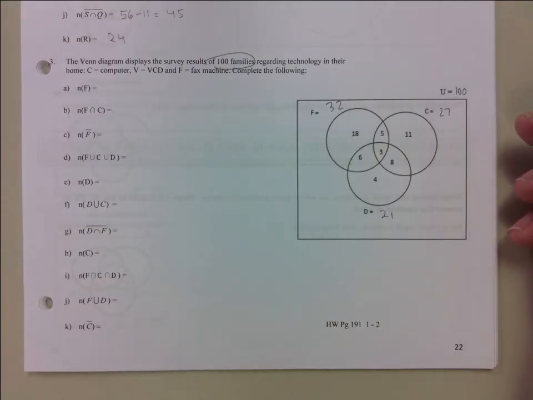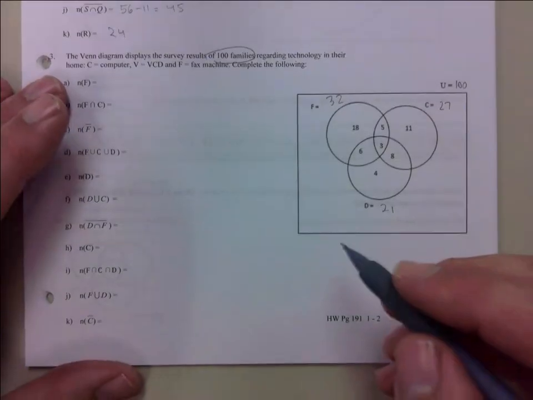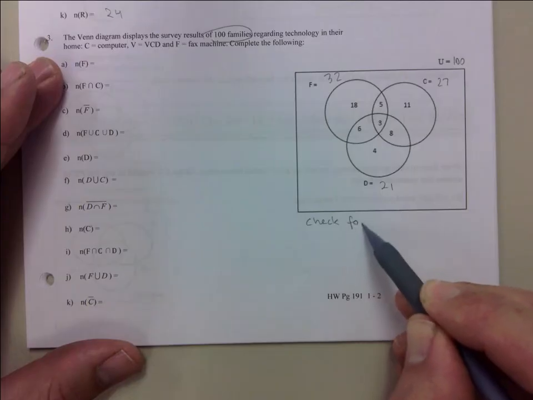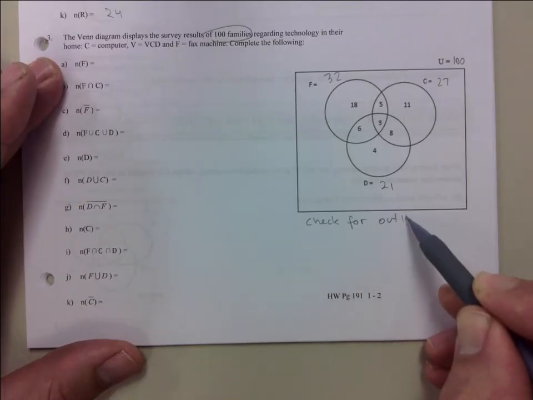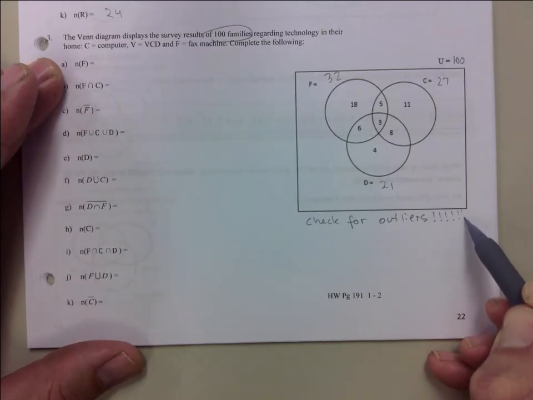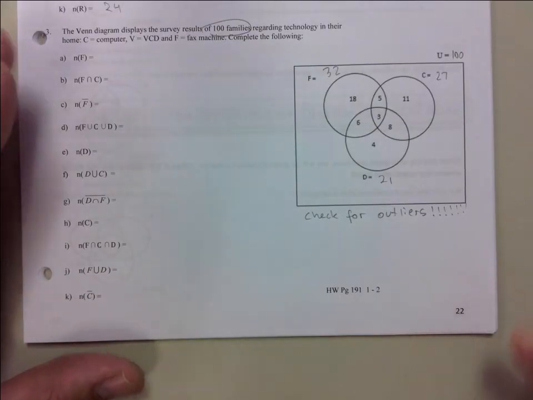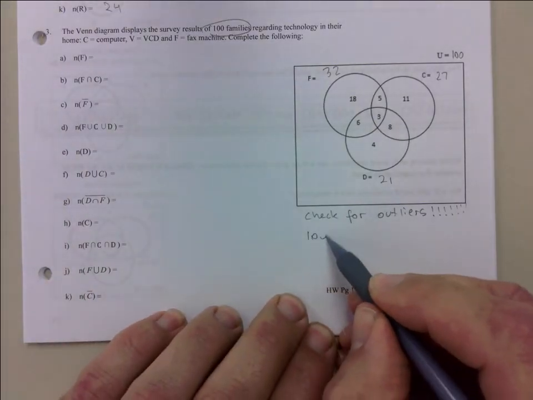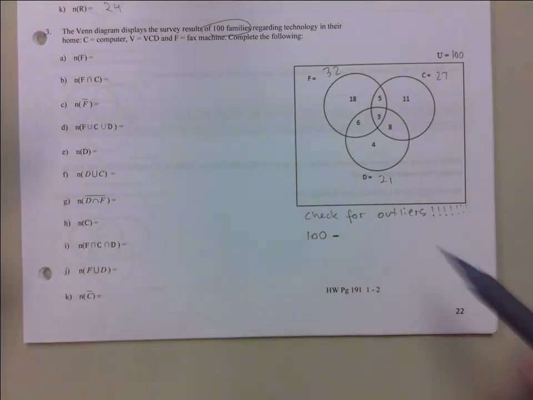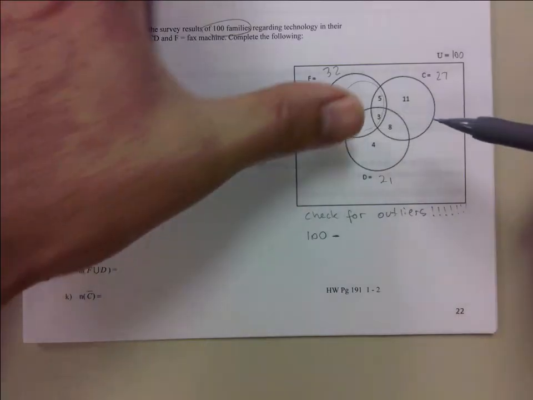Because I can, I'm going to check for the outliers right away, okay? So I will make a note here, check for outliers! Just a couple, right? Not too many. Anyways. So I'm going to go 100 minus, watch this, again, to speed it up, I'm going to say this is 32 already.